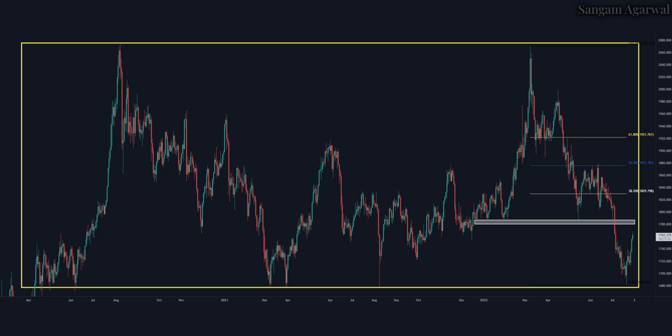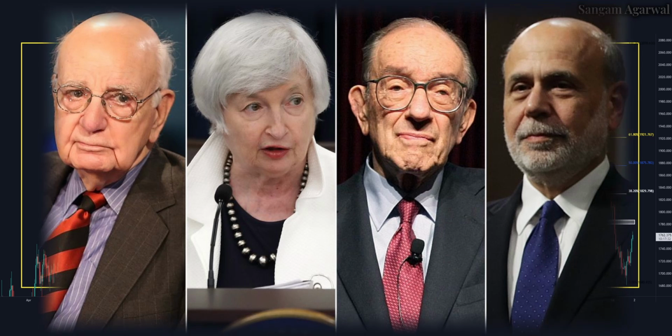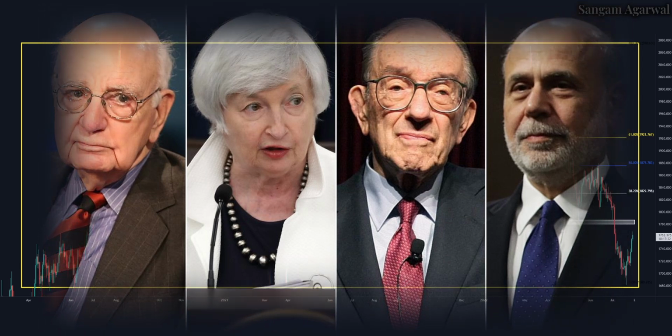And if you study the history of all these four people except Paul Volcker, this is not the first time. In the past they have done this, ignoring recession. First they create a bubble, then completely ignore, then ignore recession. These three people have done it in the past, and Yellen is doing it right now.